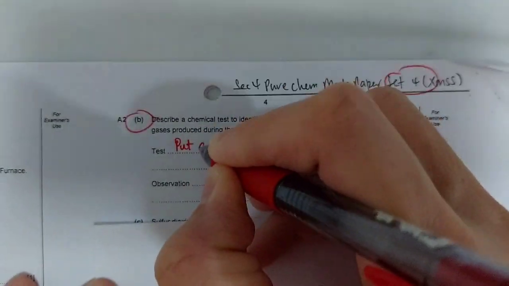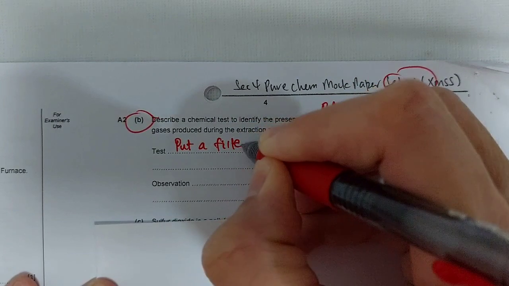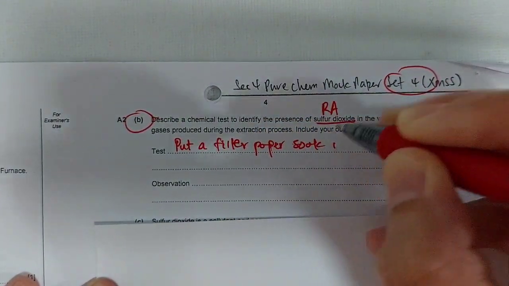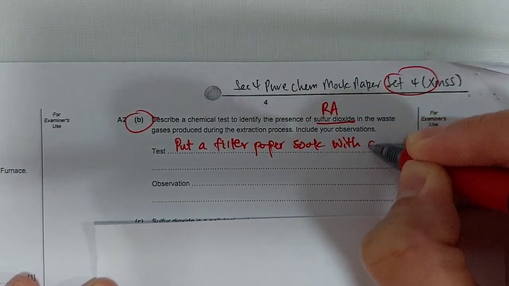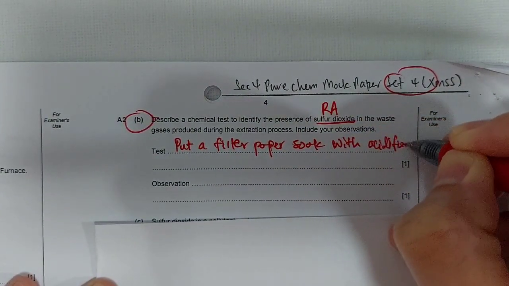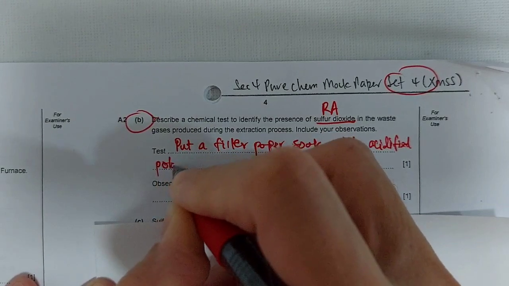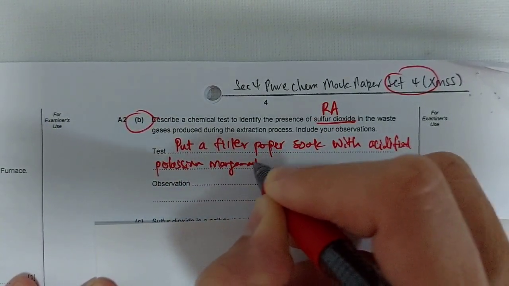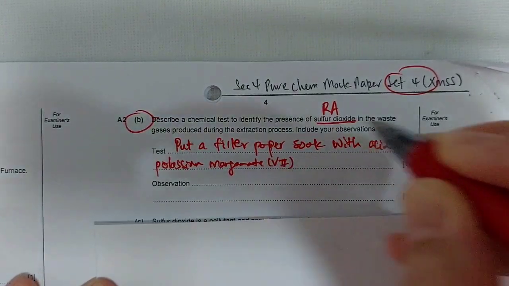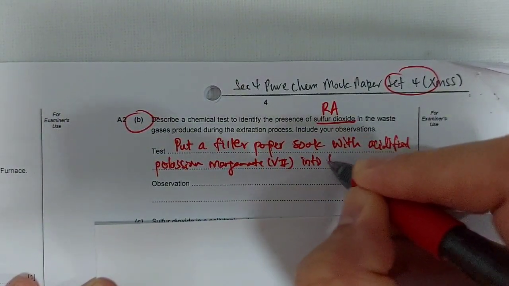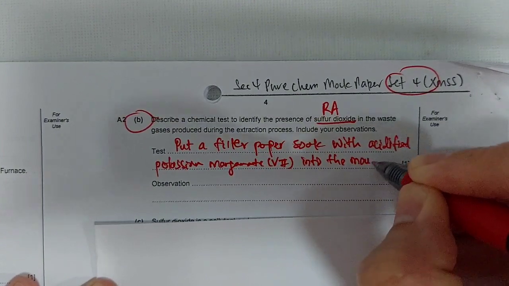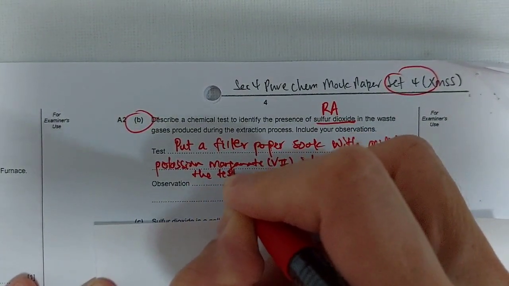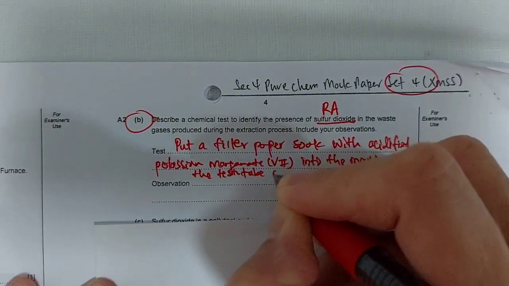to put a filter paper soaked with acidified potassium manganate 7 into the mouth of the test tube containing the gas.